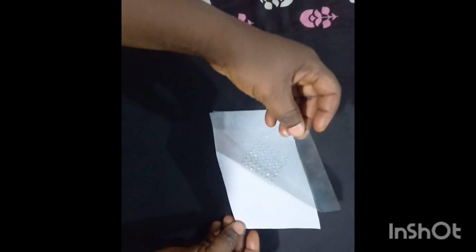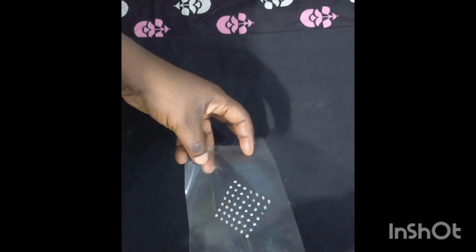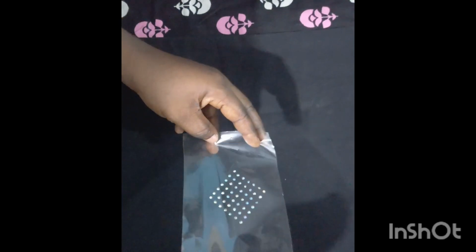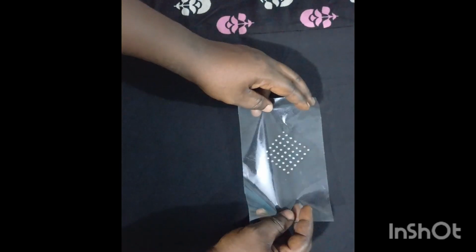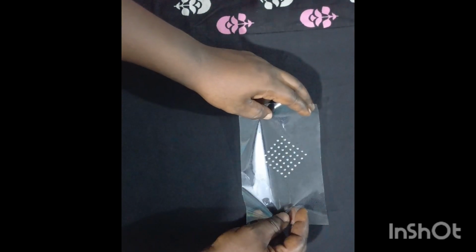So when you want to apply this, the first thing you do, you peel it off from the paper backing. You have to be careful, especially if it's a large one, so that the sticky surfaces do not come on each other, like it's about happening now. Thank God it didn't happen. So I want to place this at the center.